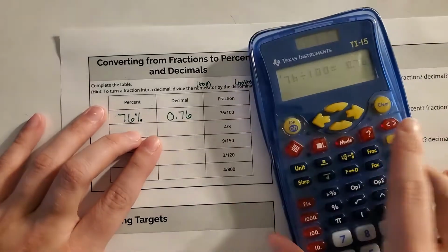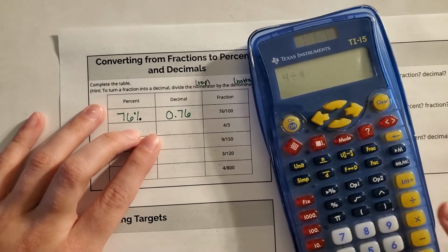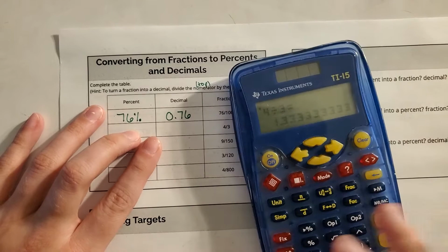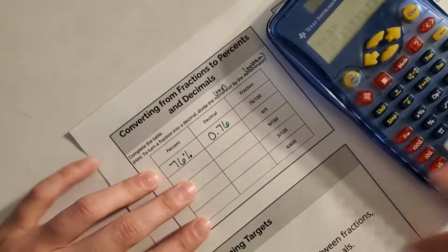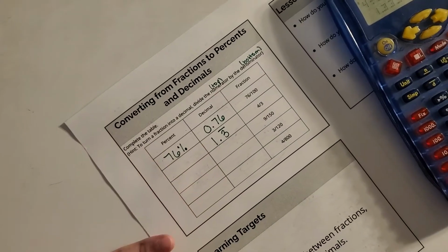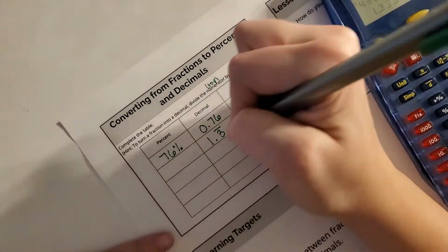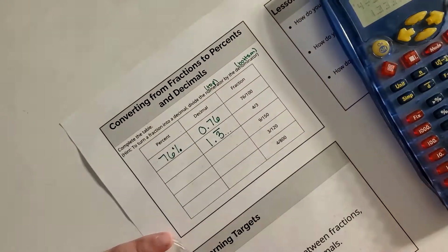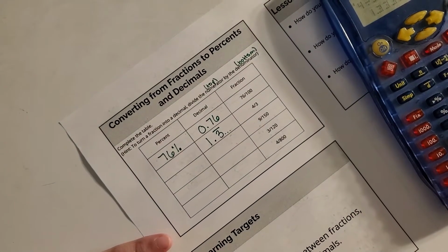Now we have 4/3. 4 divided by 3 is 1.3 repeating. So I'm going to show that in my decimal by doing 1.3 repeating. Or you could have the 3 dots behind it demonstrating that it goes on forever.